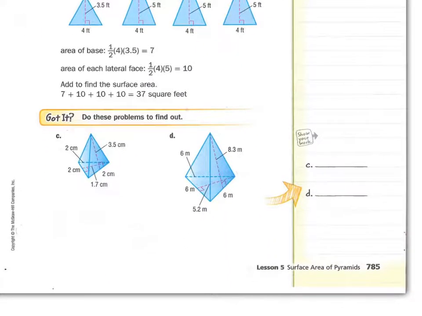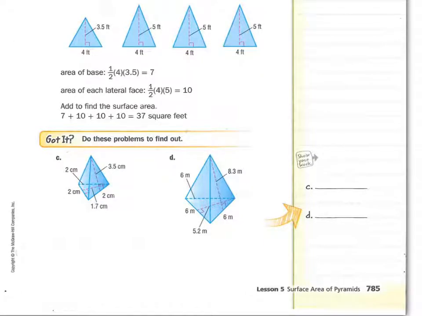Let's look at the practice problems that I'd like you to do. Okay, you have problem C and problem D. Let's check and see if the bases are equilateral triangles. In this case, this one is. You have 2 centimeters for this base, 2 centimeters for this side, and 2 for this.